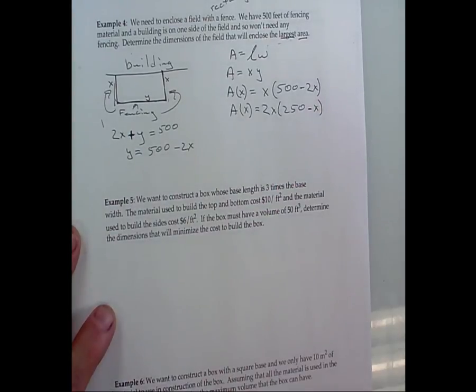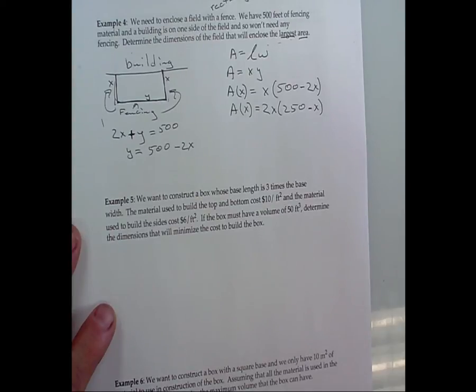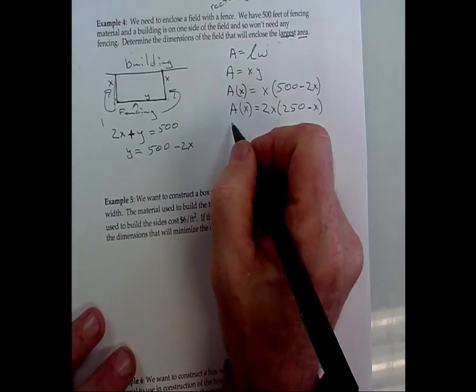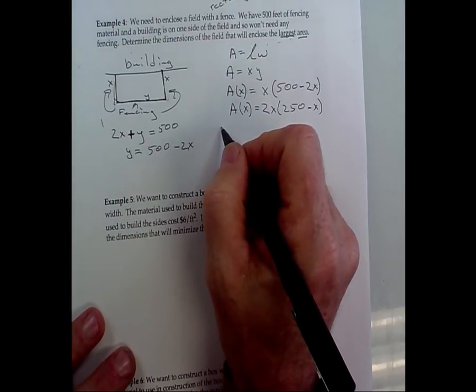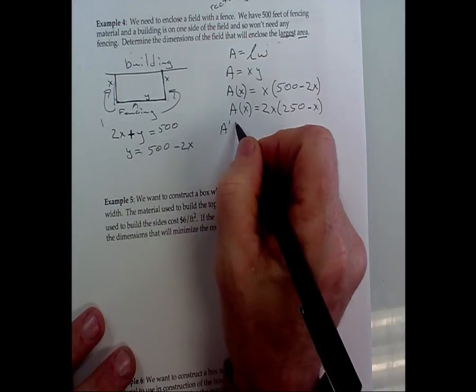Okay, you're going to take the derivative and you want it to be like that? Okay, how are you going to take the derivative then? So it'll be 2 times 250 minus x.